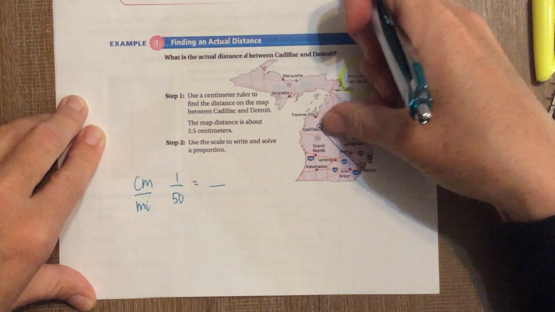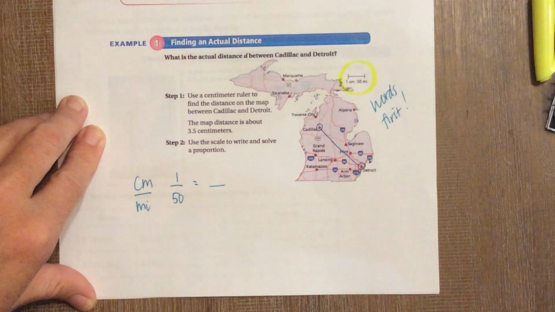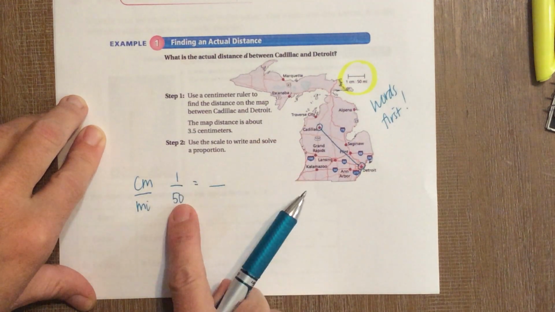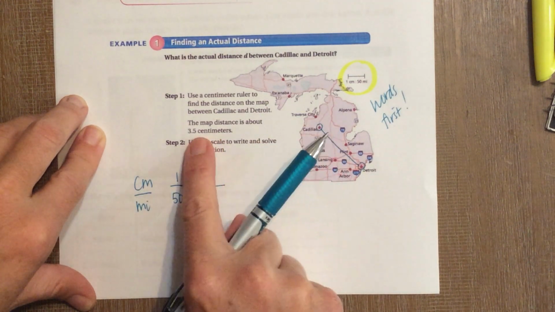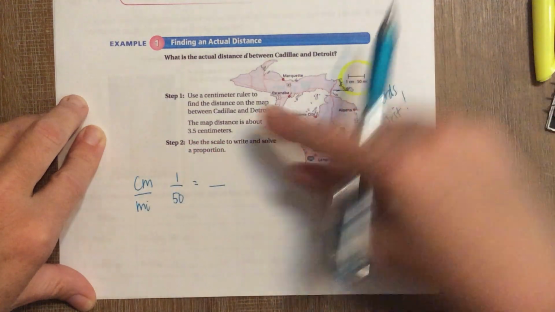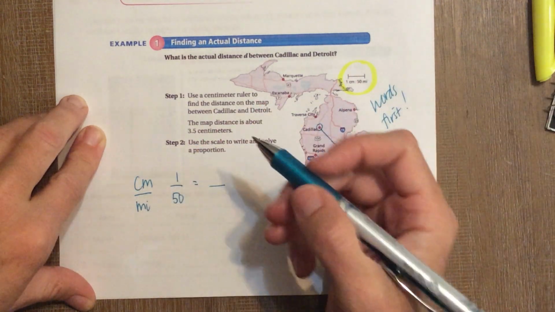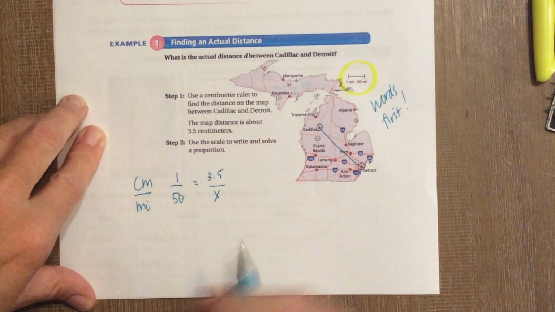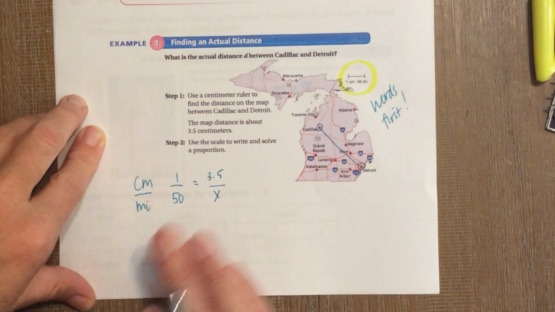Okay, well, we know it's not 1, 2, 3, 4 centimeters, so we're going to use our ratio here. 1 centimeter is 50 miles, and then I have it measured here. It's about 3.5 centimeters, and we know that centimeters go here, and our unknown is the distance, the miles here.